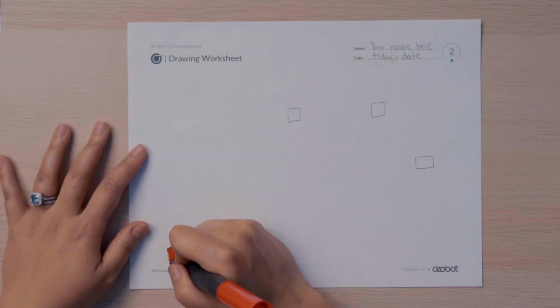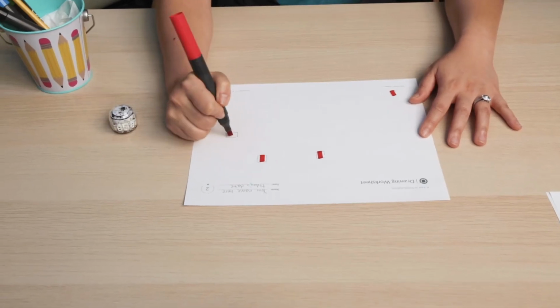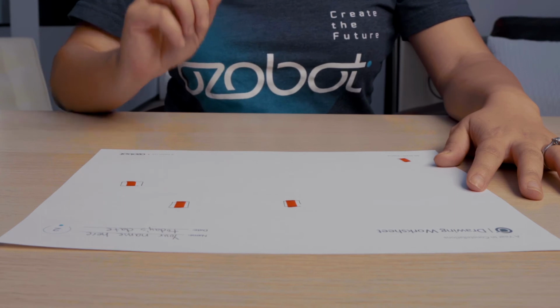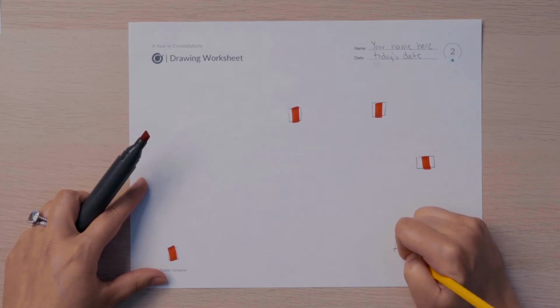Now you will choose a color other than black so that you can see the position of the stars in the constellation. I chose red. Then you can label the constellation with the name.